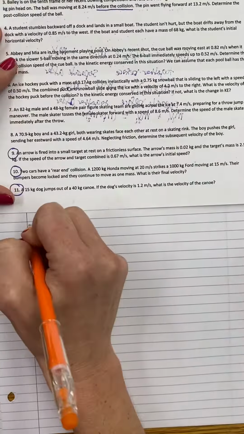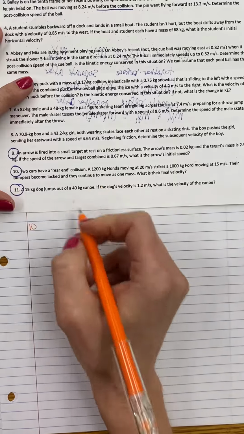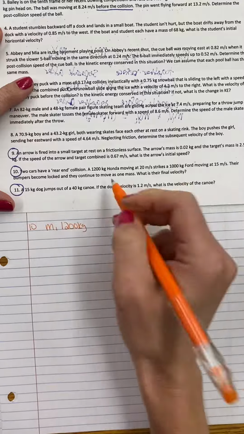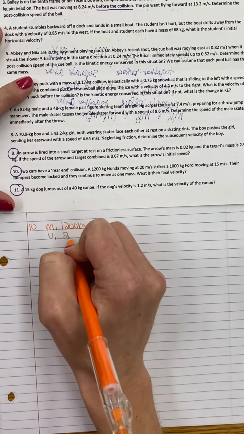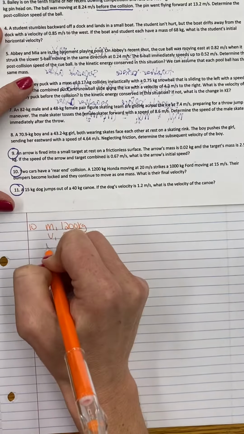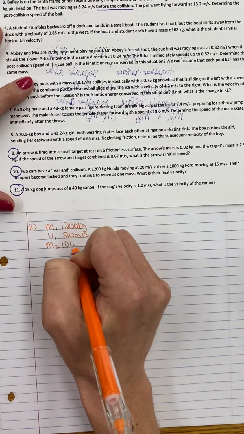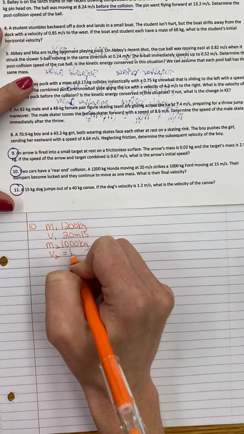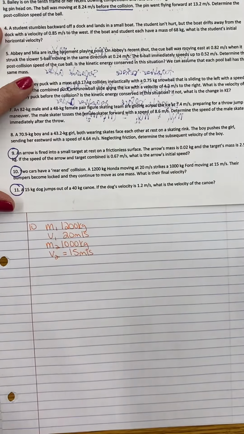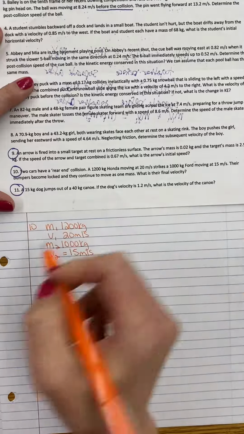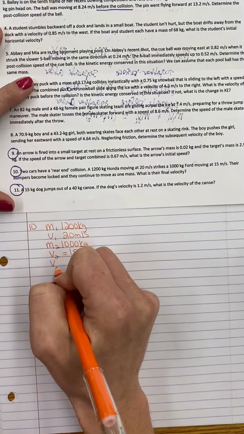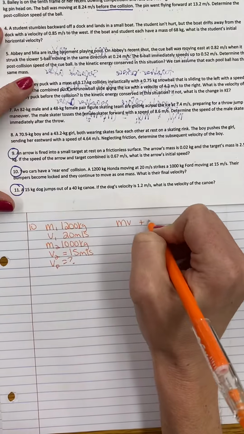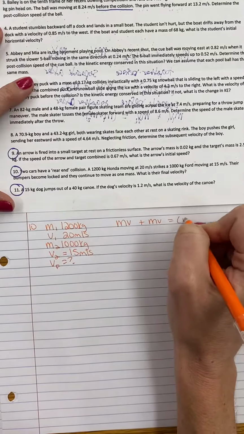Number 10. Two cars rear-end collision. We have M1 is our Honda, moving at 20 meters per second before the collision. Our M2 is the Ford, and it's moving at 15 meters per second. Their bumpers become locked and they continue to move as one mass. What is the final velocity? So they're separate before they collide, and then they're going to be together after they collide.